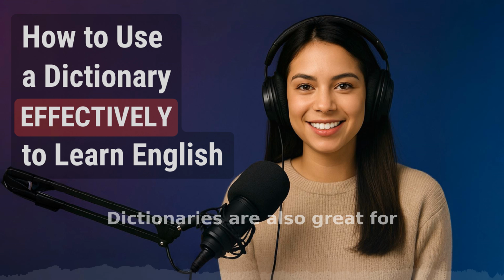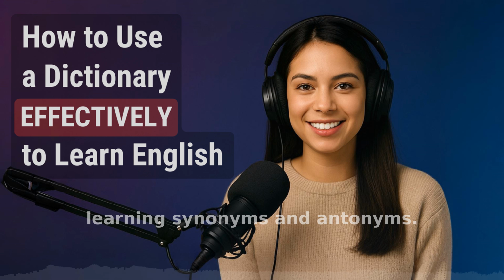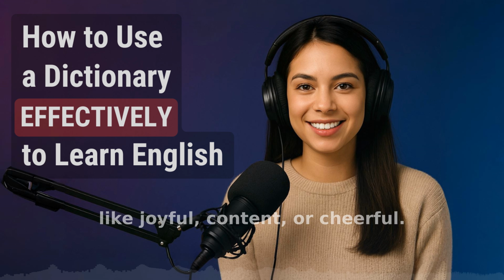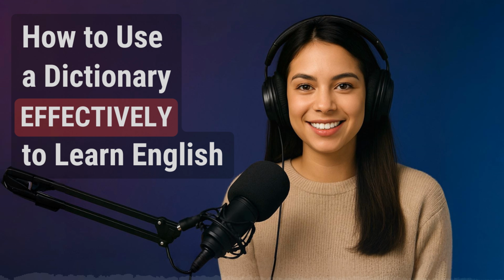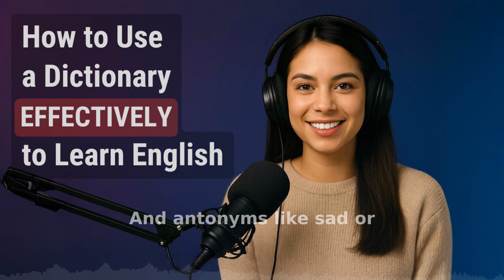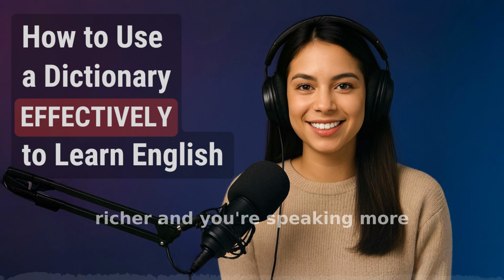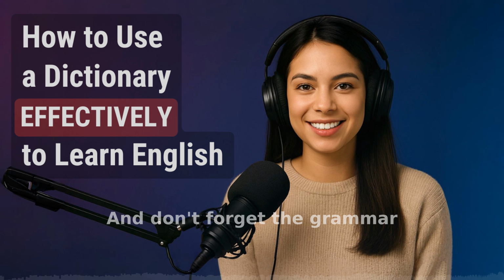Dictionaries are also great for learning synonyms and antonyms. If you look up the word happy, you'll see synonyms like joyful, content, or cheerful, and antonyms like sad or unhappy. Knowing these makes your vocabulary richer and your speaking more precise.